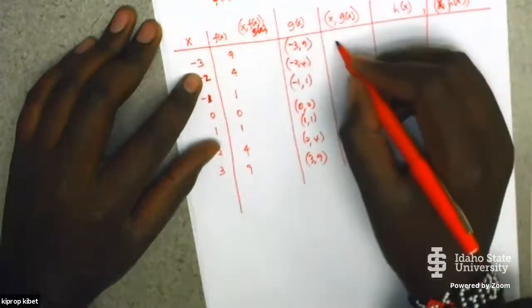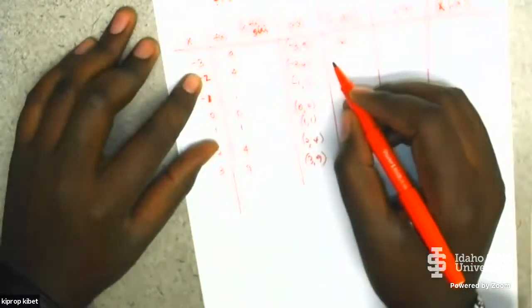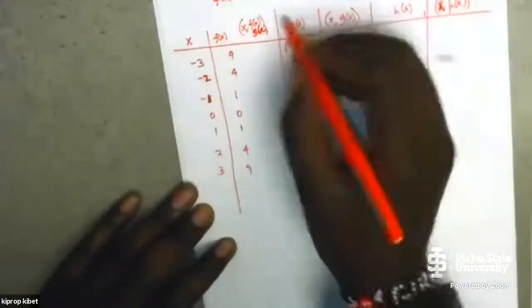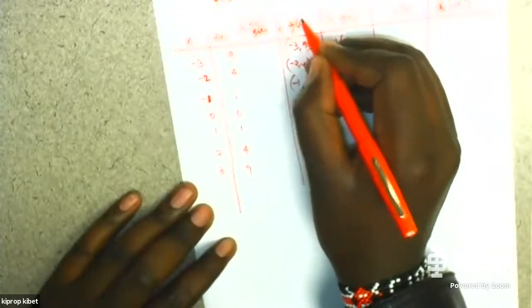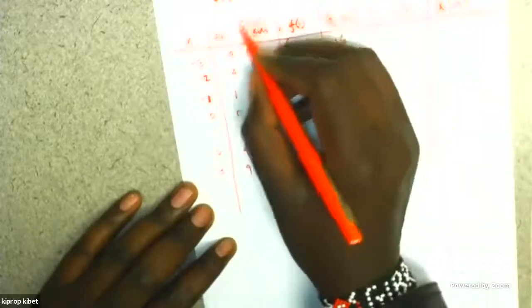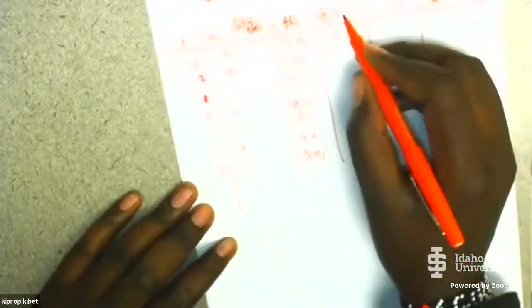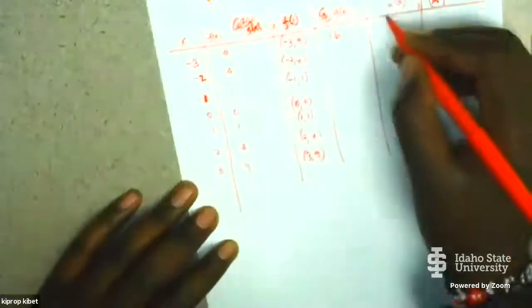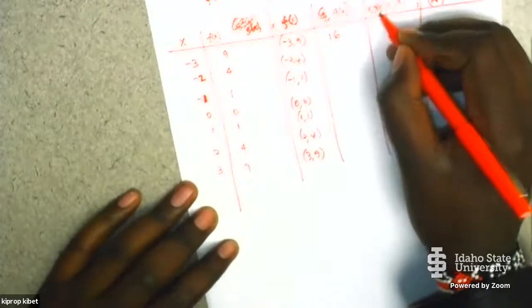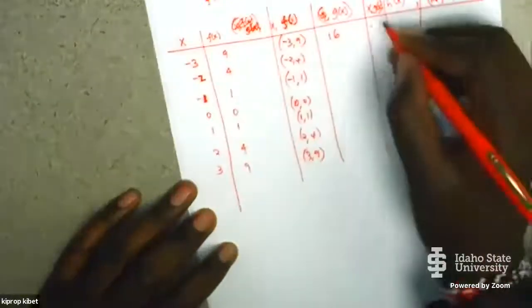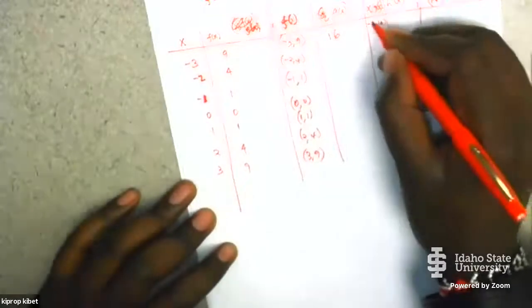And then you square, we get 16. So this is x and g of x: -3 and 16.